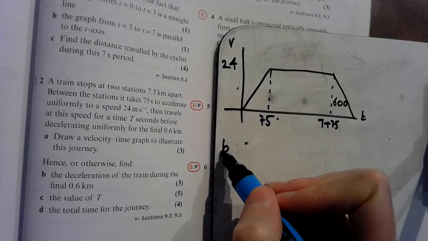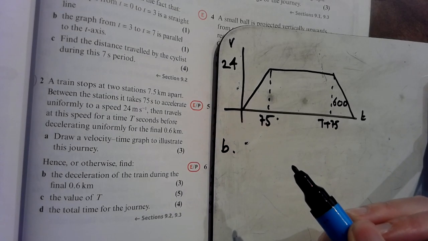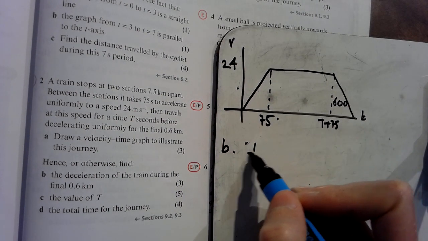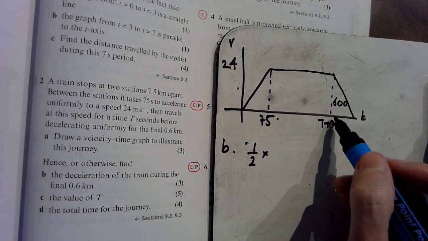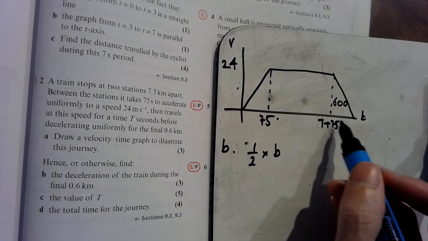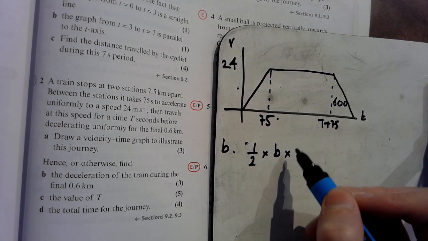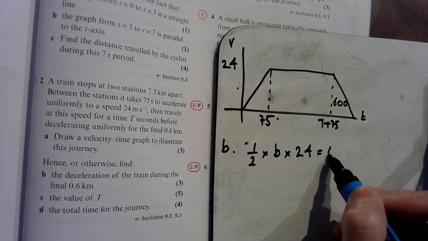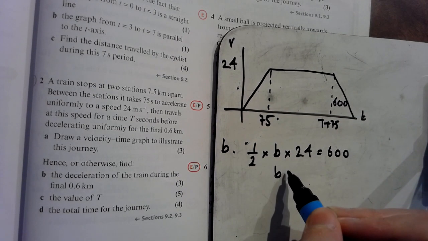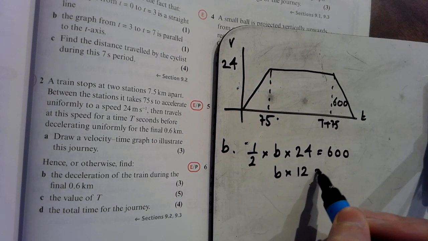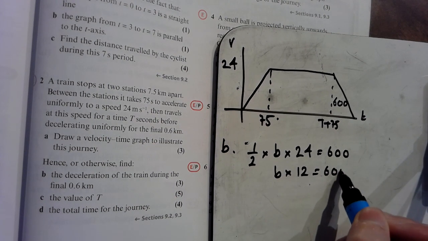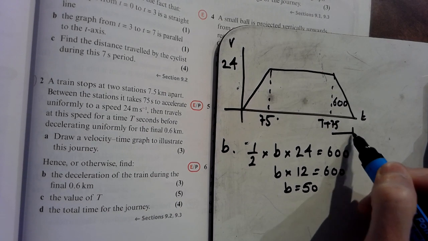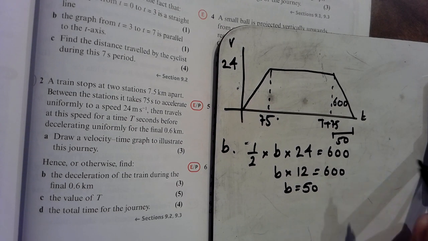So into part B then, which is finding this deceleration. Part A was drawing it. Then the area of a triangle is a half times base, which we don't know. I'm trying to find that time, times the height, which is 24. And that's got to come to 600. So base times half of 24 is 12, is 600. So the base is 50. So that length there is 50 seconds.